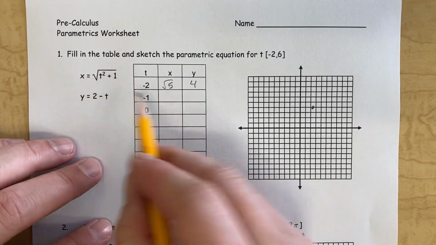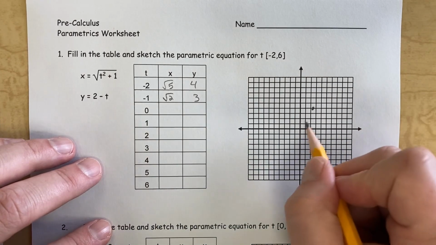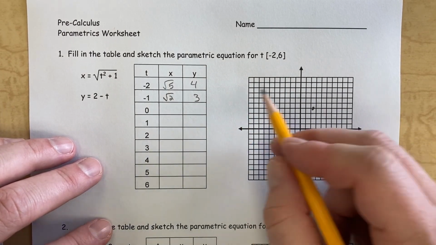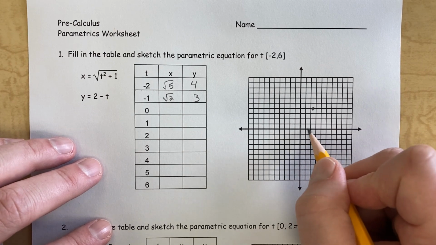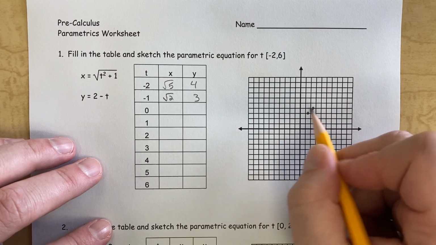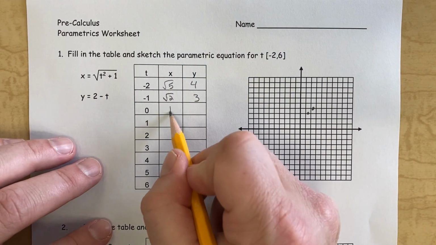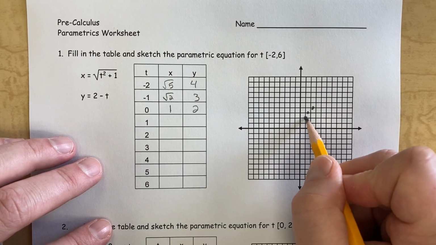If I put -1 in, I'm going to get square root of 2, and I'm going to get 3. Square root of 5 is a little over 2. Square root of 2 is between 1 and 2. So somewhere in here, and then 3, so right about there. Okay, if I put 0 in, I'm going to get square root of 1, which is 1. I'm going to get 2, so 1, 2, right about there.